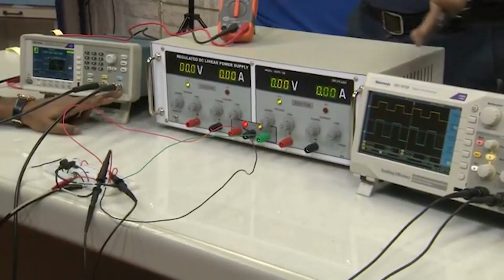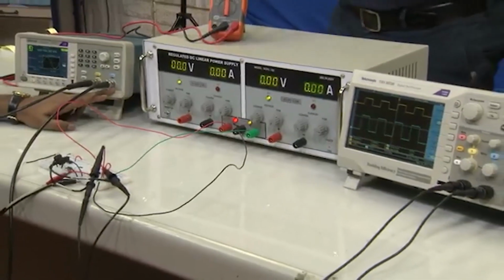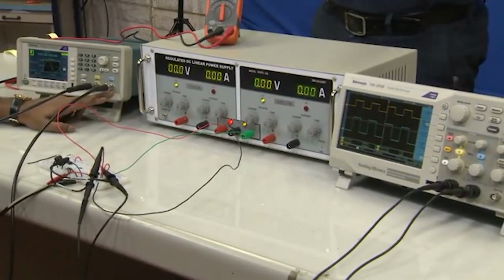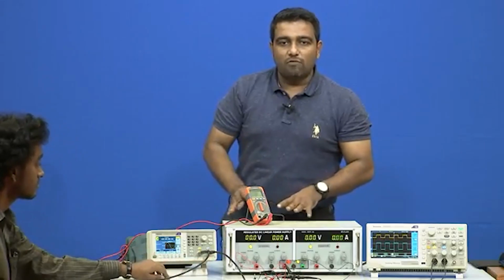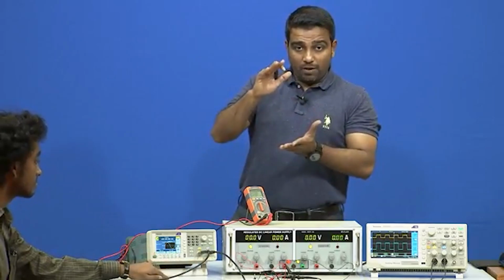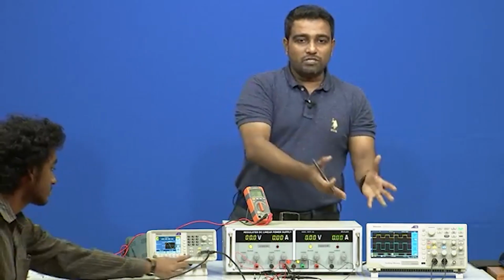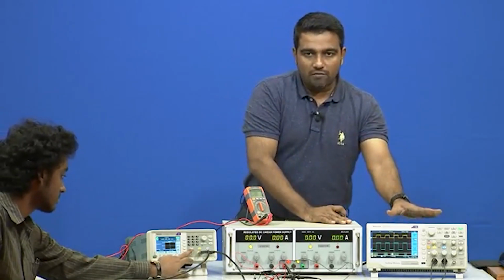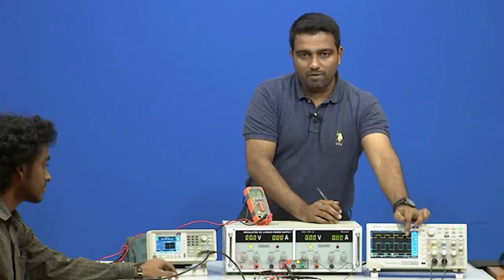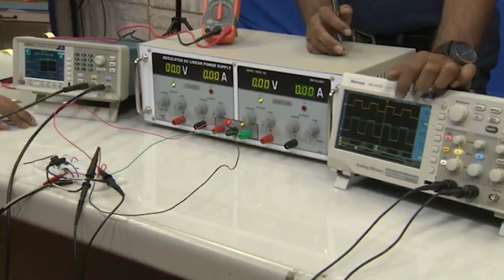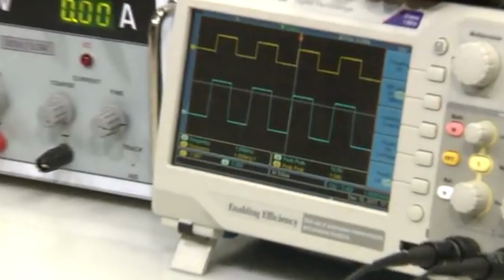So, if you apply input as sine, you will get a sine; you apply square, you will get a square. But the point is, what was the input signal? Input signal was 1 volt peak to peak, 1 kilohertz. What is the output signal? We have to see here in the oscilloscope. Can we please focus the oscilloscope, so I can show them what the output signal is. Can you please point it out here?